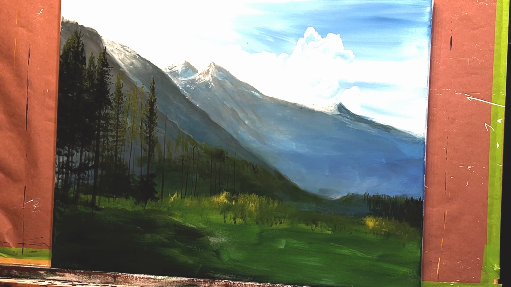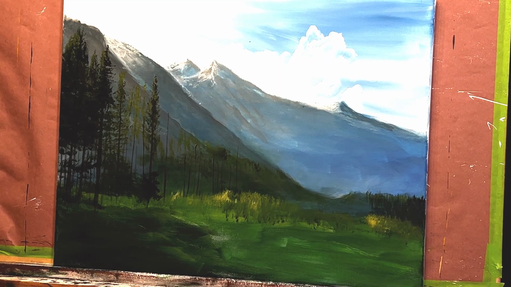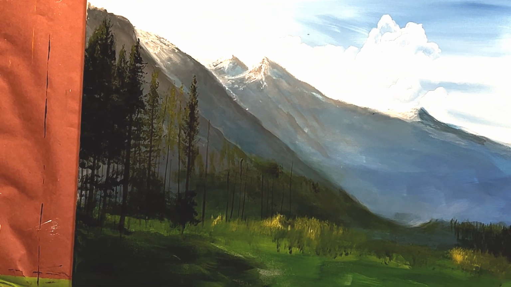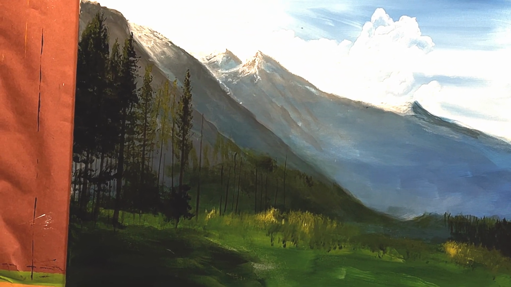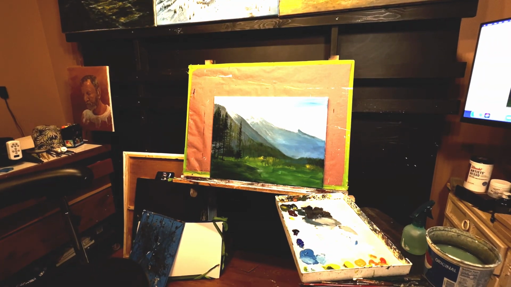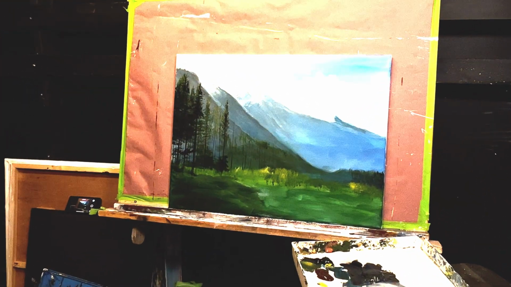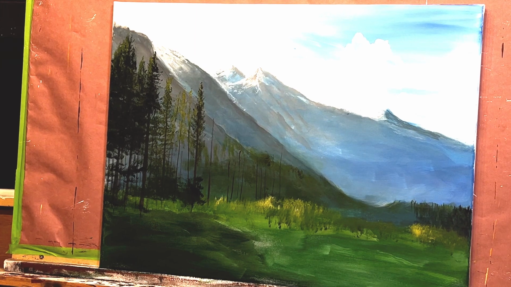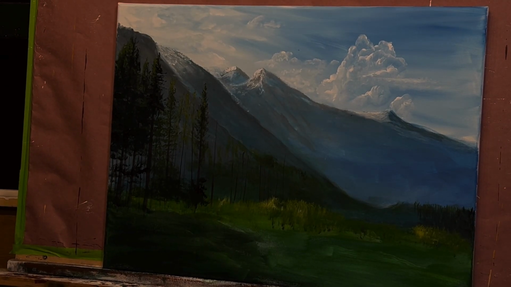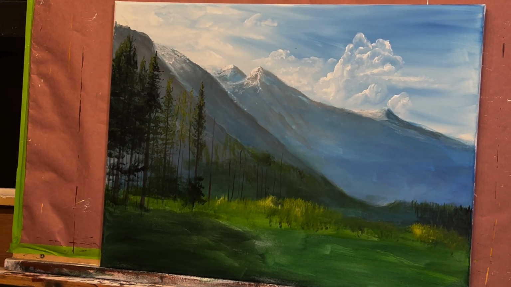Let me kind of zoom in on this some. You know what? I think I got my... No wonder it looks so dark. I've got my settings all wrong. Man, no wonder.